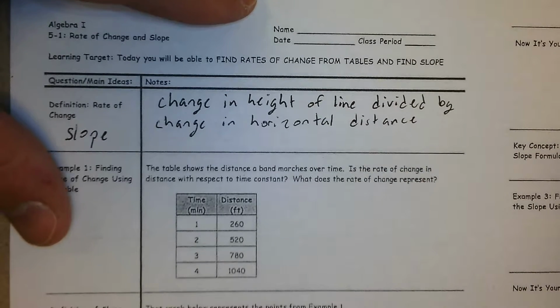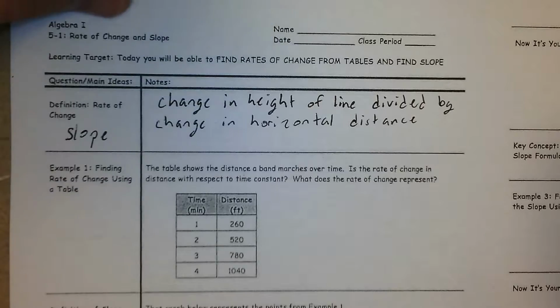Also, we call that change in y divided by the change in x.